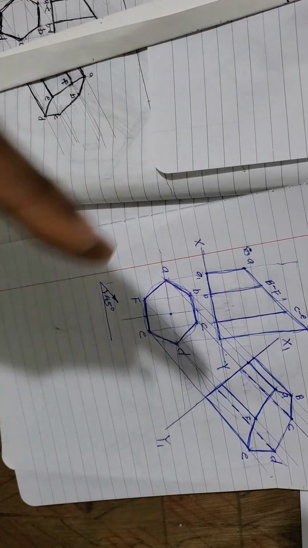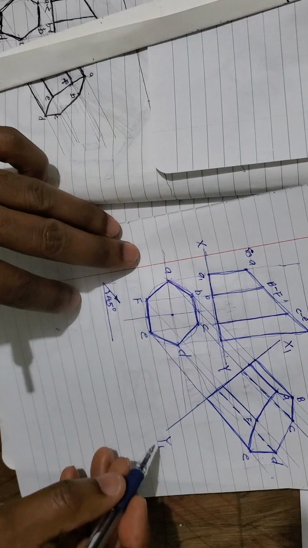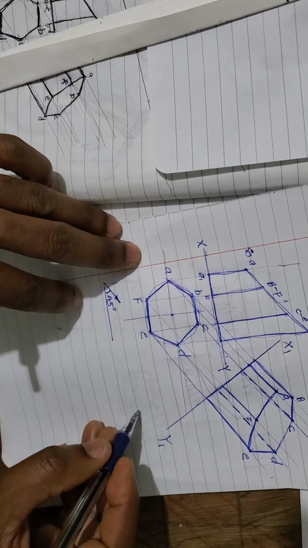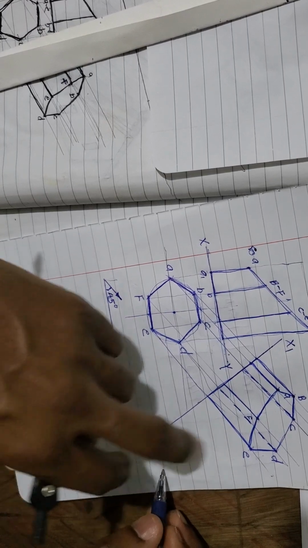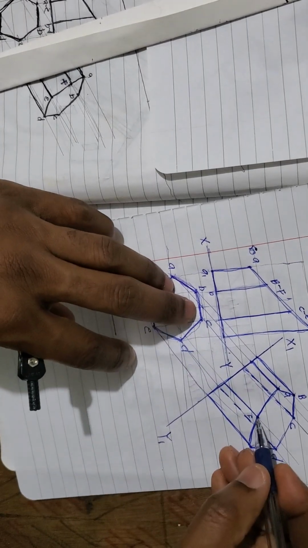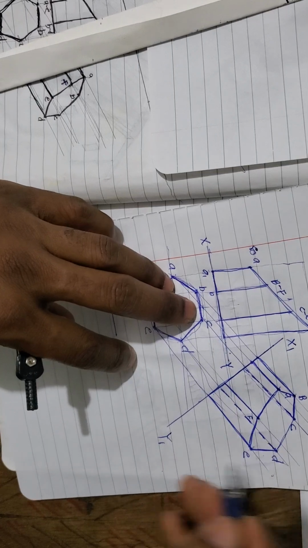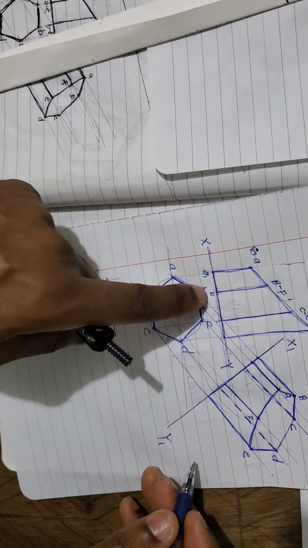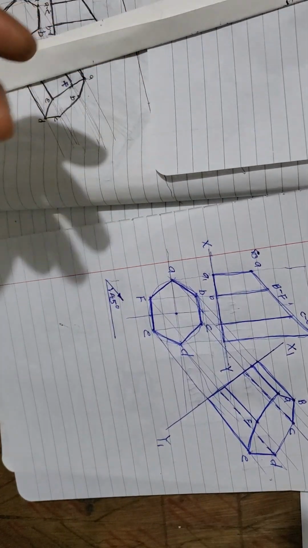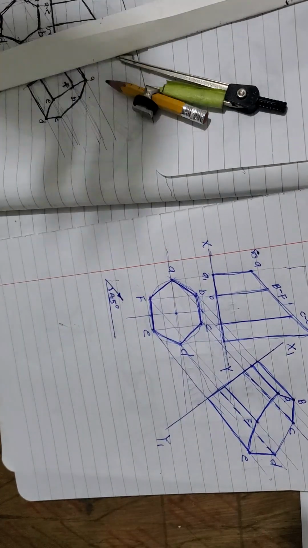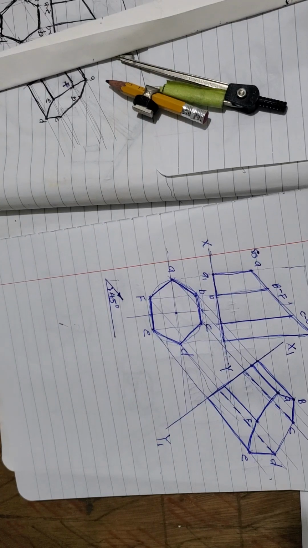You could also draw the second auxiliary, which I will not get into, by drawing a line here, drawing parallel lines through these points, and then transferring this distance onto this, and you would have your second auxiliary. Of course, those are higher level stuff which I will not be getting into at this time.